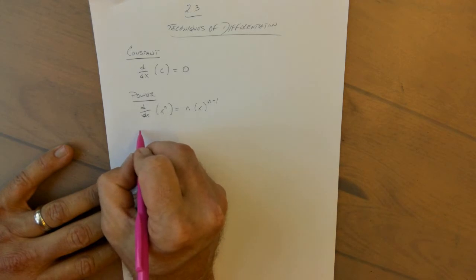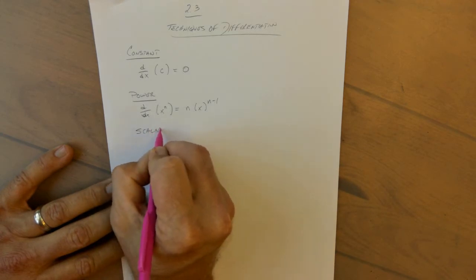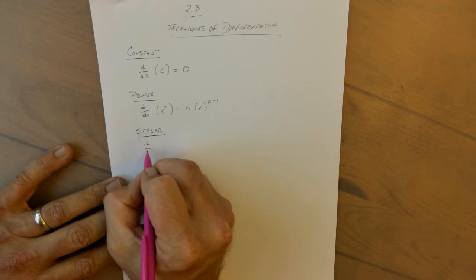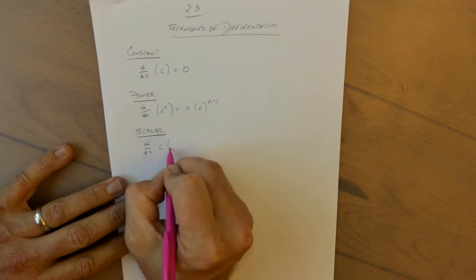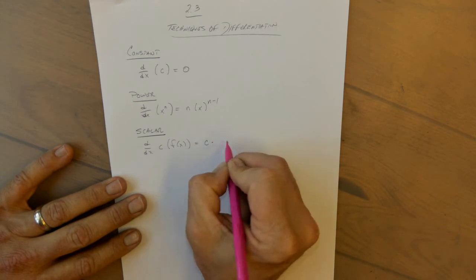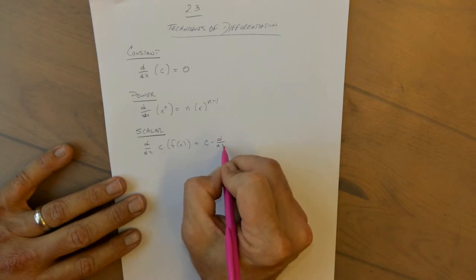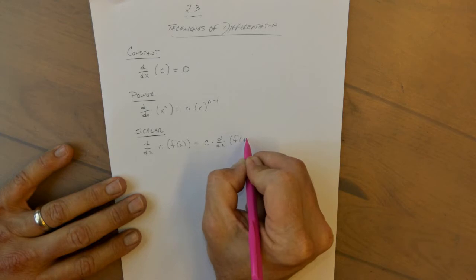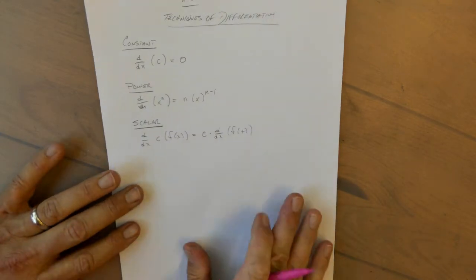We then have the scalar multiple, which says the derivative of c times f of x is equal to c times the derivative of f of x.